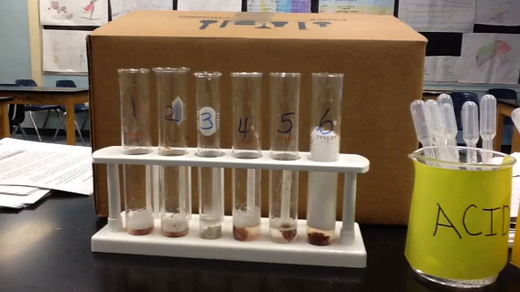A low pH has little reactivity. A middle pH or a neutral pH has moderate activity. And a high pH has enormous activity. This is the effect of pH and temperature on enzyme activity in specialized liver cells.